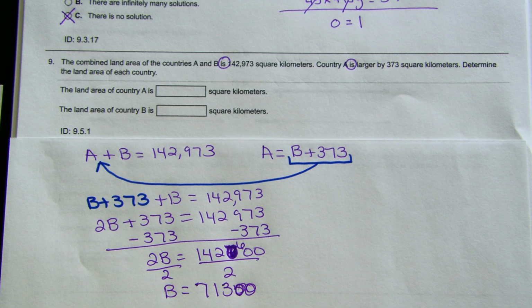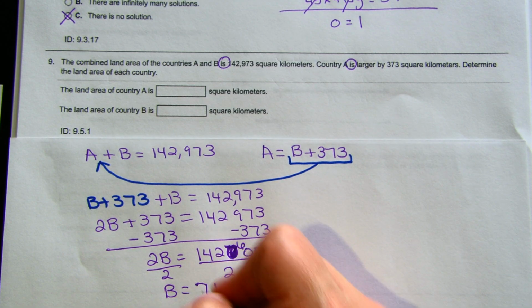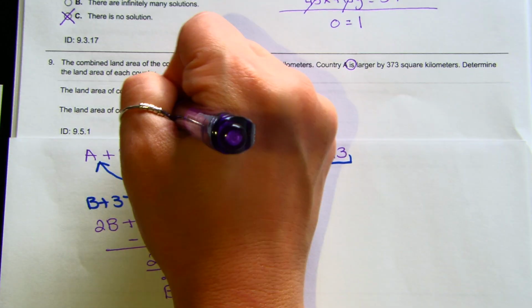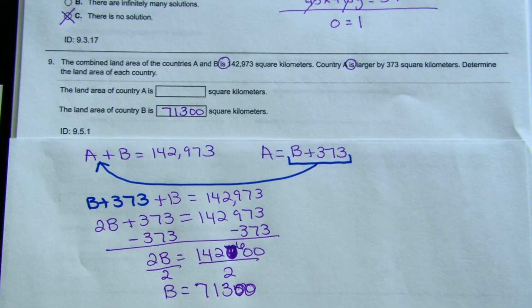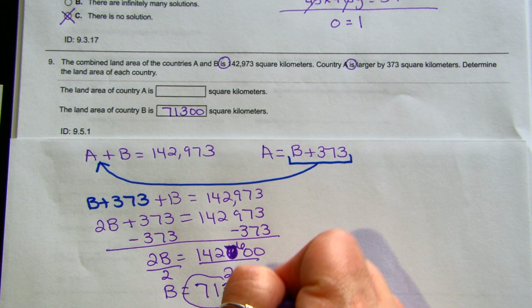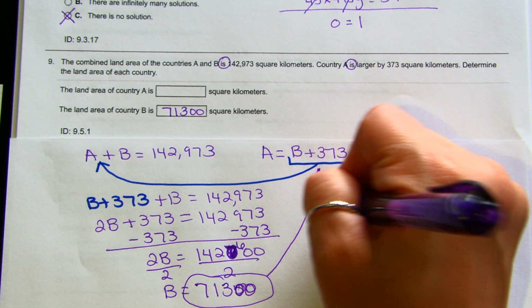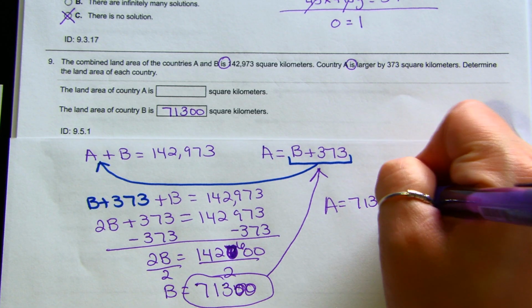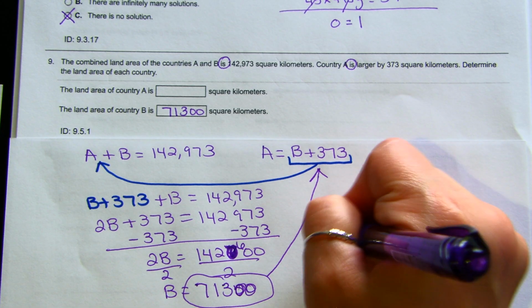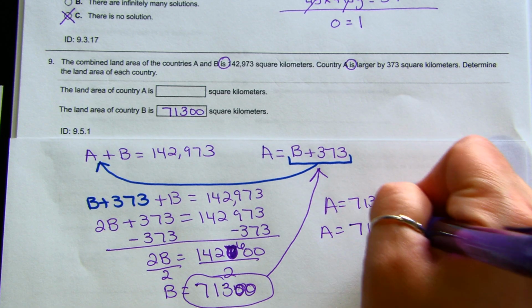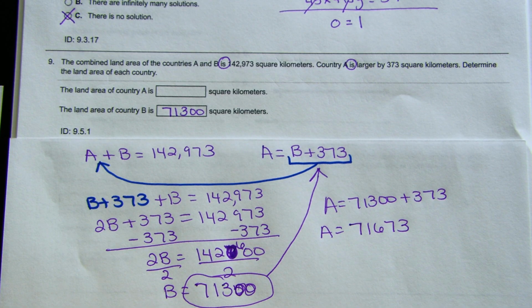Now that I know what the land area of country B is, I can take that and plug it in right here to figure out how big A is. Because A is whatever B is, plus 373. So 71,300 plus 373 is going to tell me how big A is, and that'll give me 71,673. That's how big country A is. Again, you can do a little bit of a logic check here: if you do this problem and somehow when you're putting your answers in, country A is smaller than country B, we've done something wrong. So you can do a little bit of a mental check.